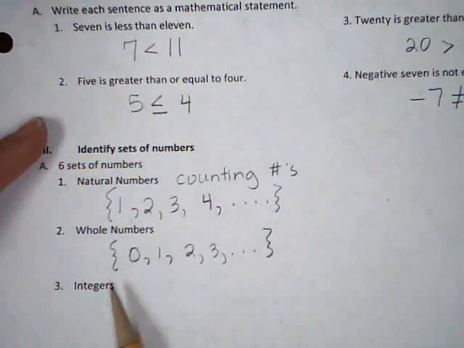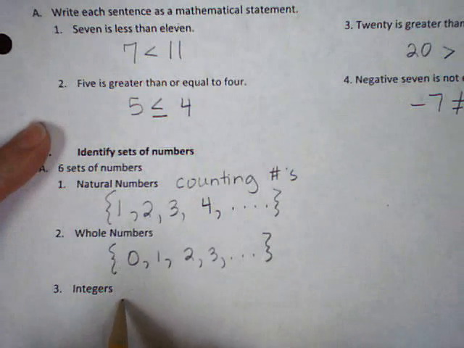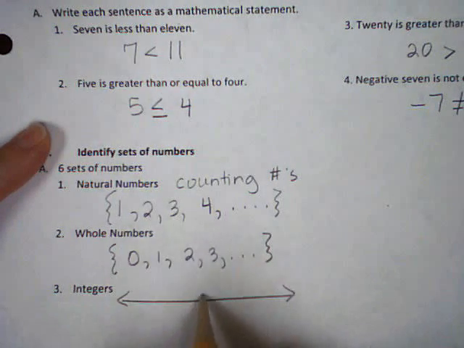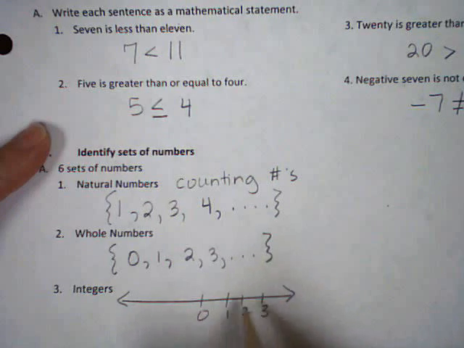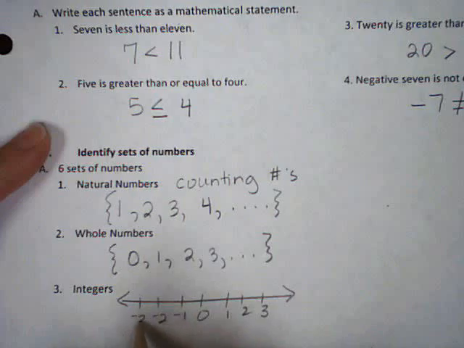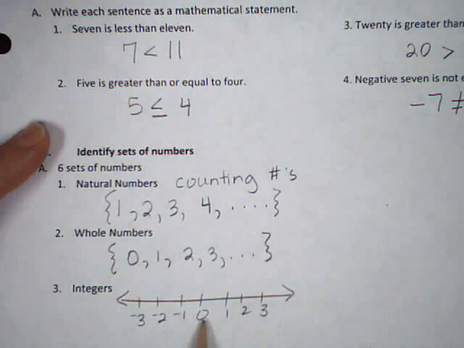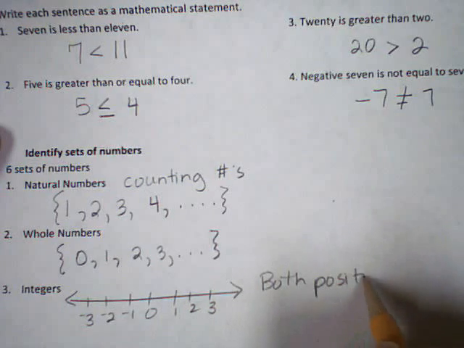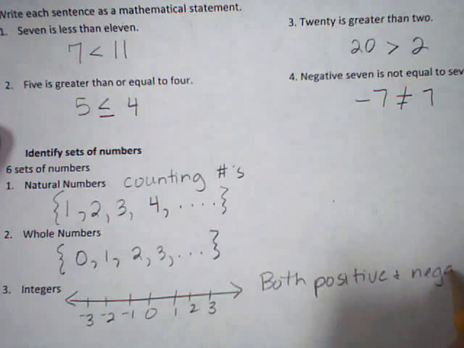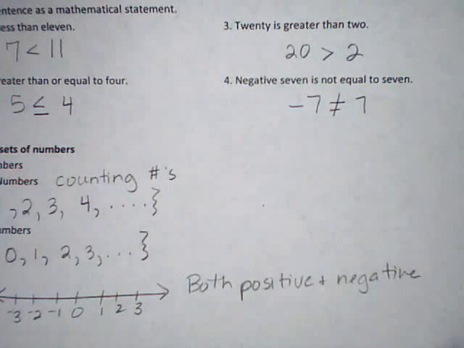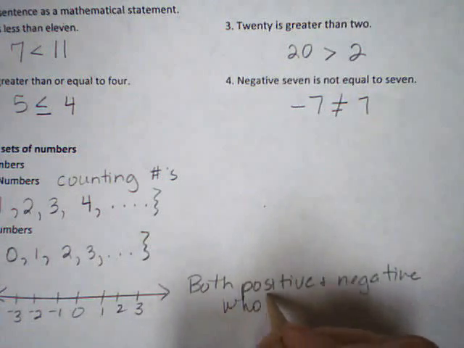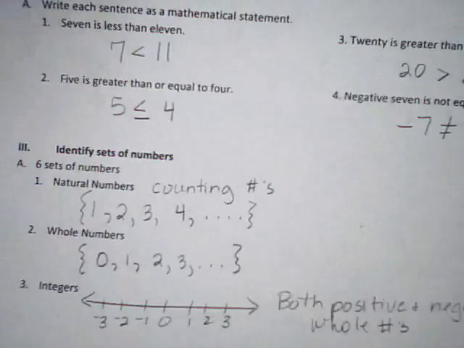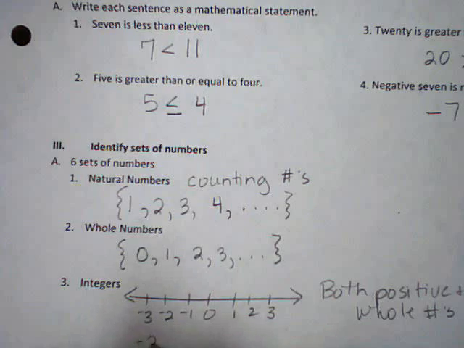Integers is our third set, and when I think about integers, I think about the number line. Again, 0 in the middle, everything to the right positive, everything to the left negative. Those numbers that I see along the number line are what I would call the set of integers. They include both positive and negative whole numbers.